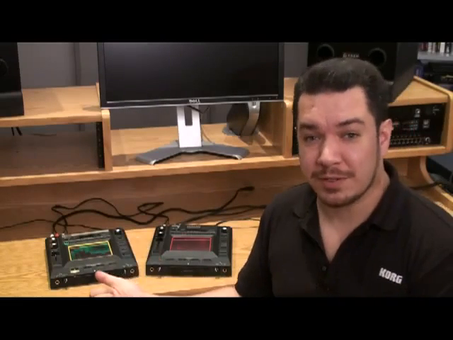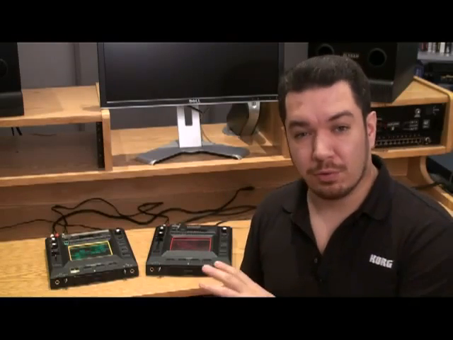The Kaossilator Pro, for example, is much more of a synthesizer and a loop recorder, whereas the KP3 Kaoss Pad is primarily a sampler and an effects processor. So we'll go through and show you the similarities and differences. There's a little bit of overlap in the functionality, but really they are completely different.